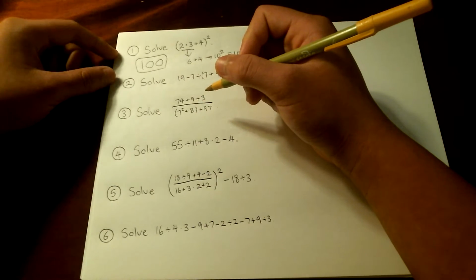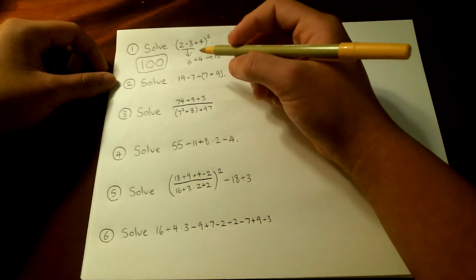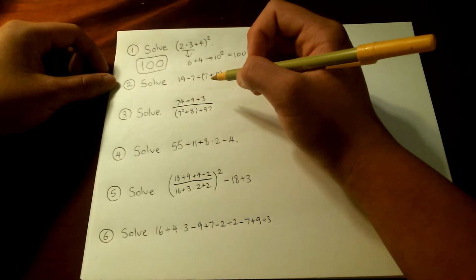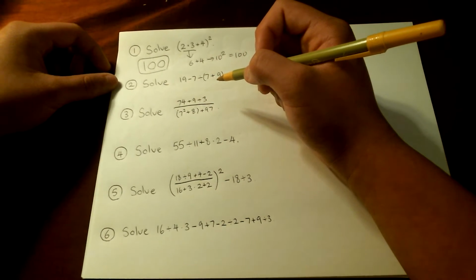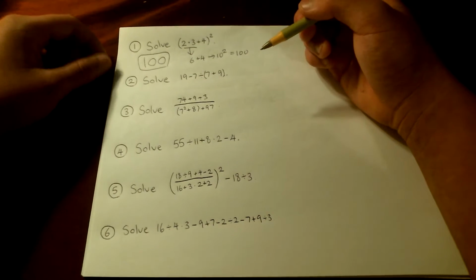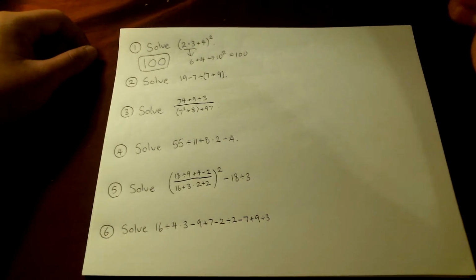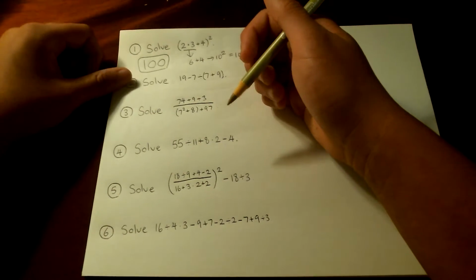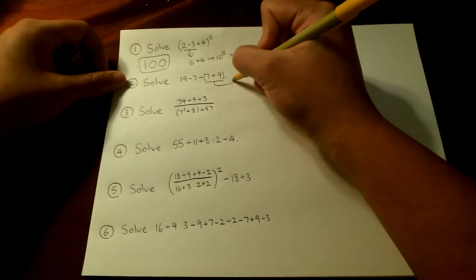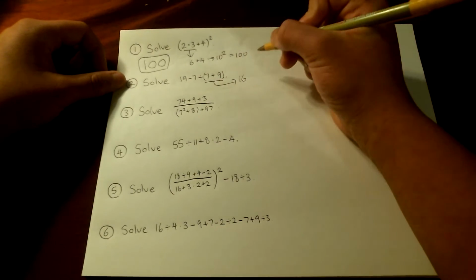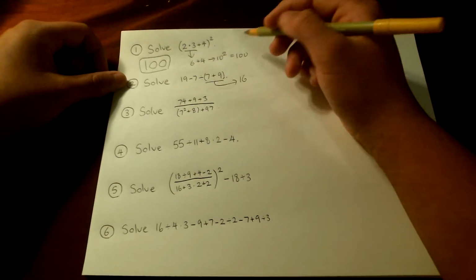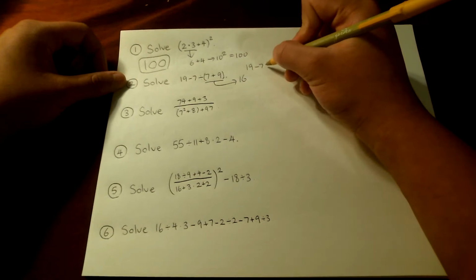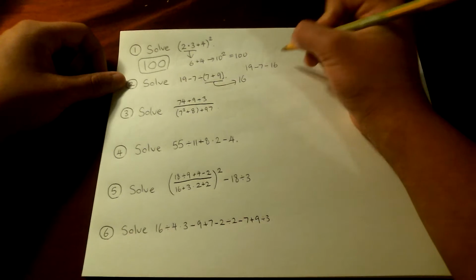All right, let's move on to the second problem. So this one asks for 19 minus 7 divided by, in parentheses, 7 plus 9. So we would first have to solve the expression inside the parentheses, since P goes first in the PEMDAS order. So this would be 16, and then we would plug that back into our expression. So 19 minus 7 divided by 16.